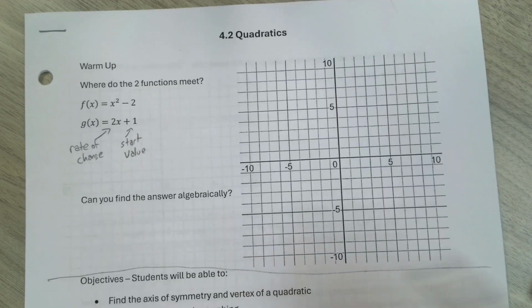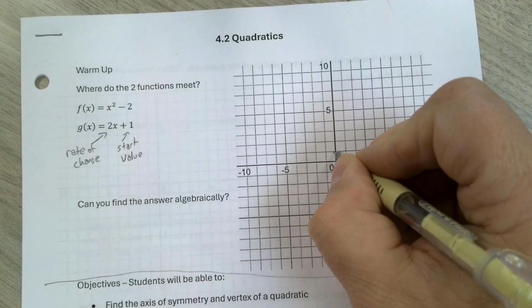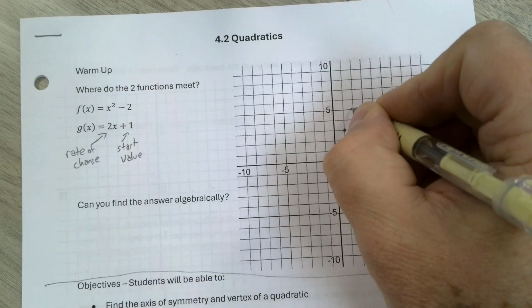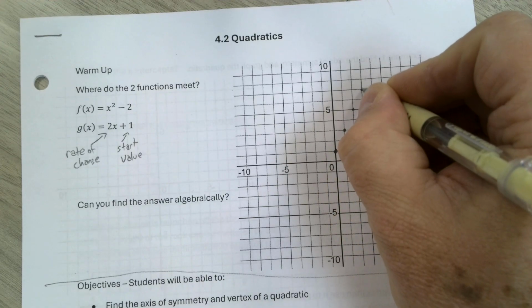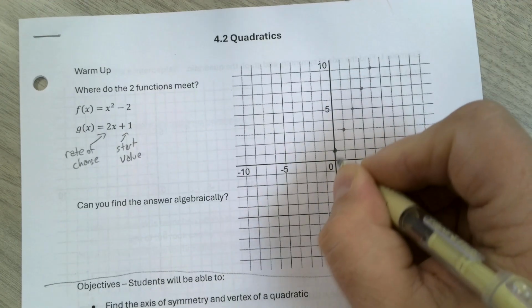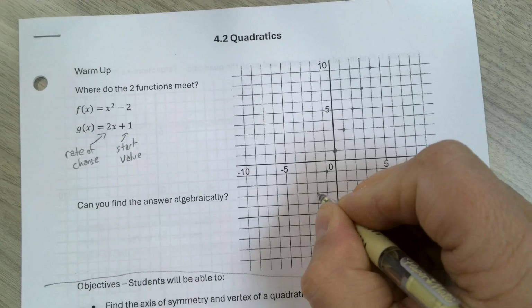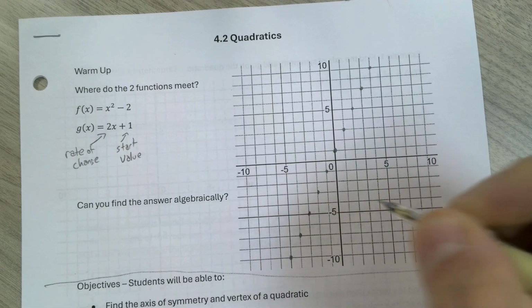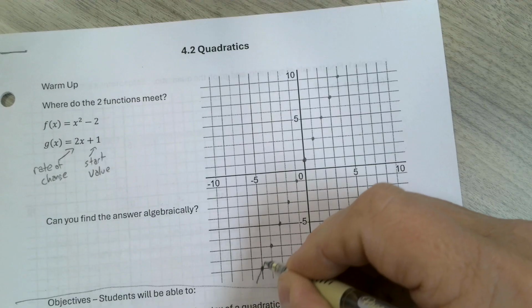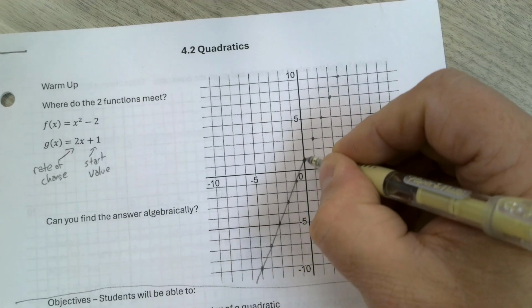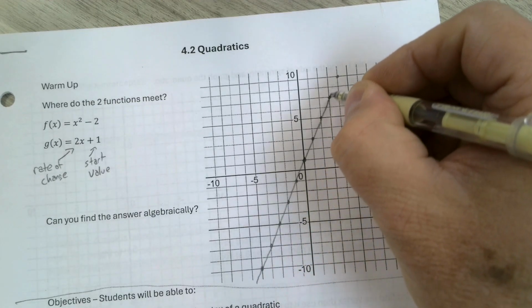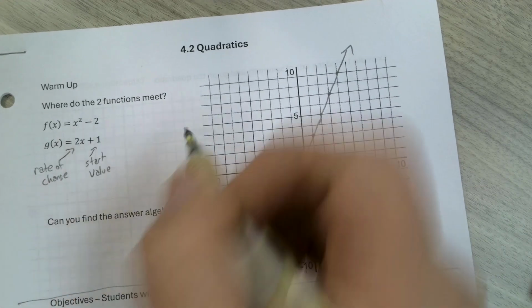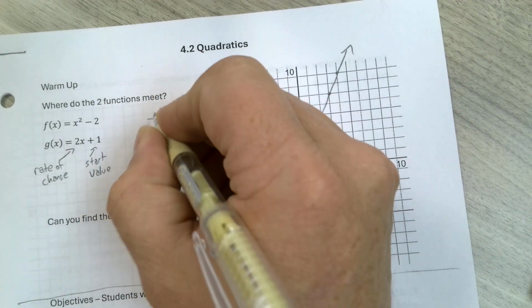Okay, so hopefully we have this finished. I'm going to go ahead and graph this. We have a 1 here. That's our start value, and then our slope is 2. That means 2 up, 1 over. 2 up, 1 over, and then we'll continue in this direction. This will give us the full graph of that line. So we'll just connect those dots. And there we go.